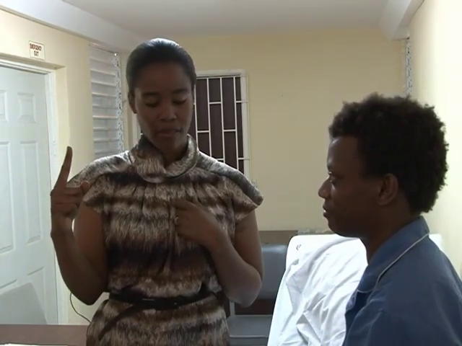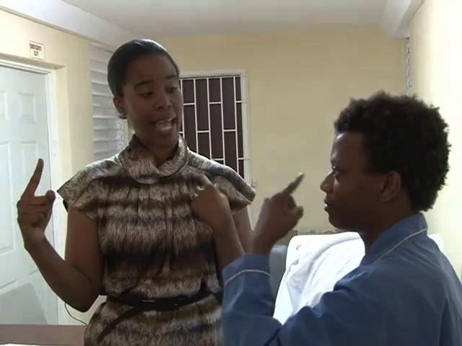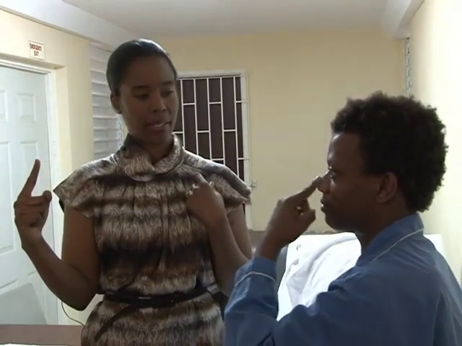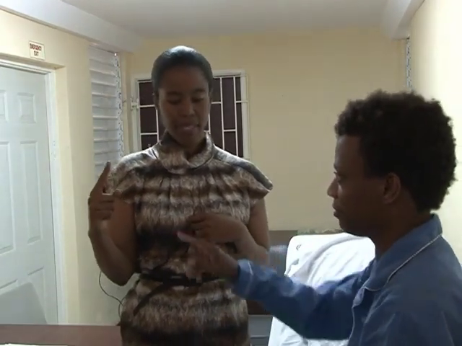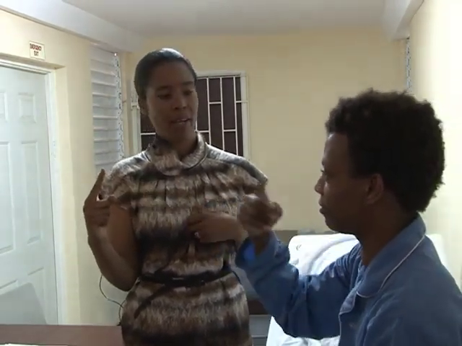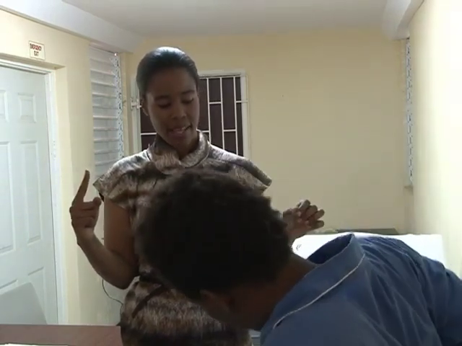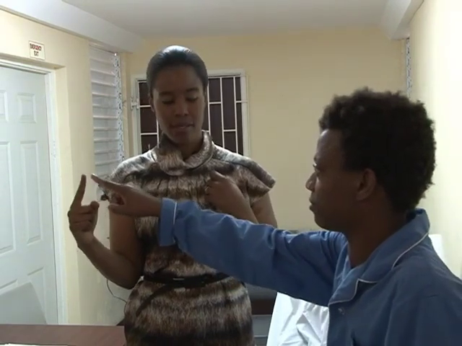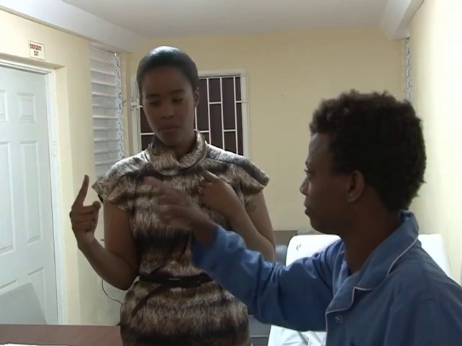So let's demonstrate normal. Touch your nose and touch my fingertip, extending the elbow, and do it as quickly as you can. Perfect. And we check the alternate hand. Touch the tip of my finger and your nose. So you stay as far as possible to allow for extension of the elbow. Perfect. All right.